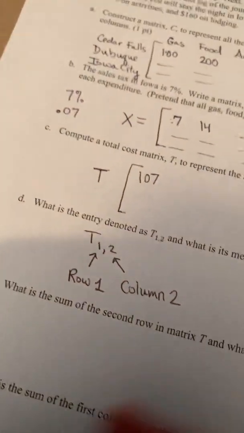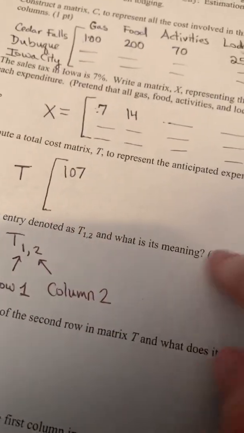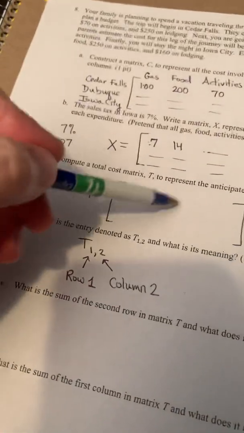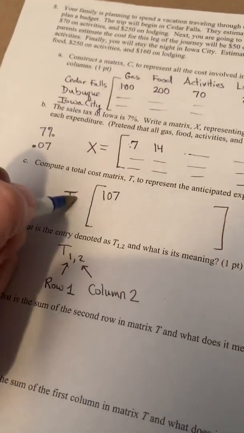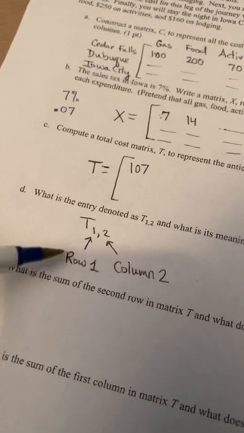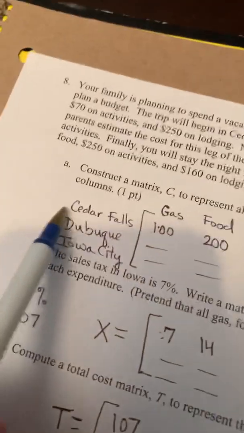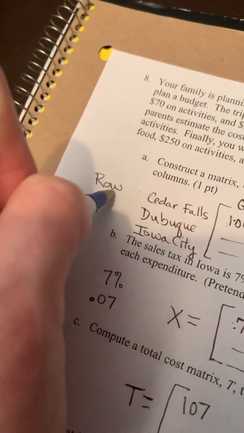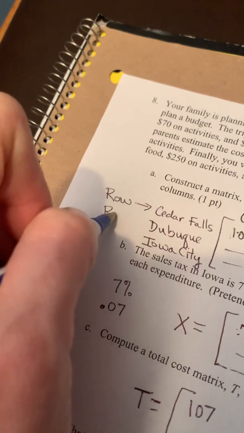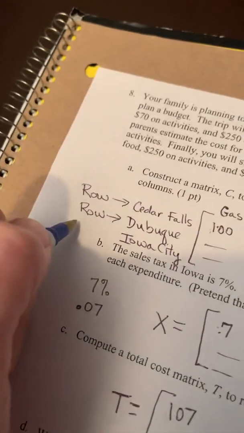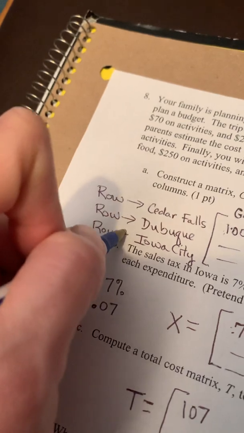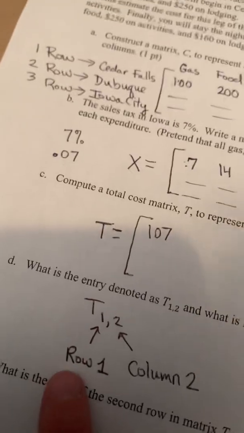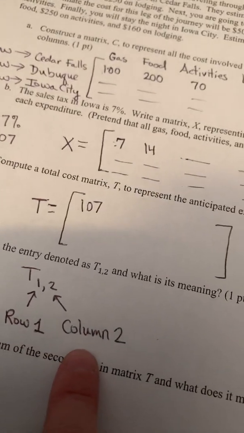So once you have filled in a matrix here, again, I know we haven't done the whole thing yet, but once you fill in all your numbers for your cost of everything, then they want you to find row 1. And again, these are rows going across. Like Cedar Falls, that's row 1. The Dubuque numbers are row 2. The Iowa City numbers, they're row 3. See? 1 row, 2 rows, 3 rows. They want you to find row 1, and they want you to find what's in column 2.